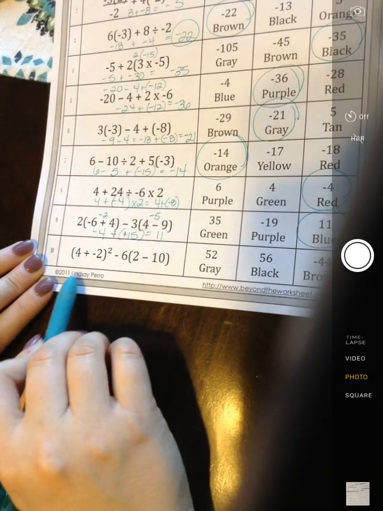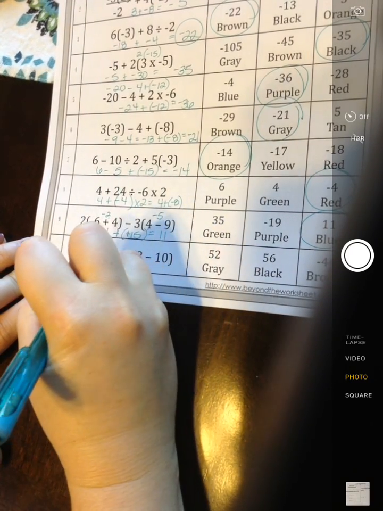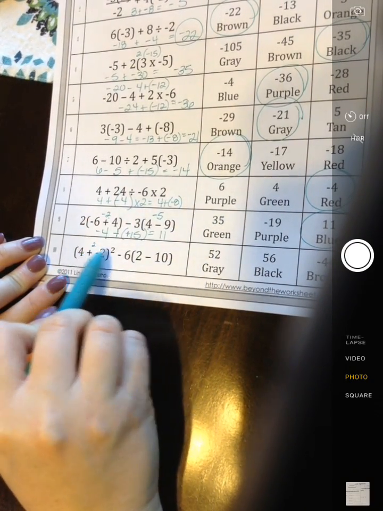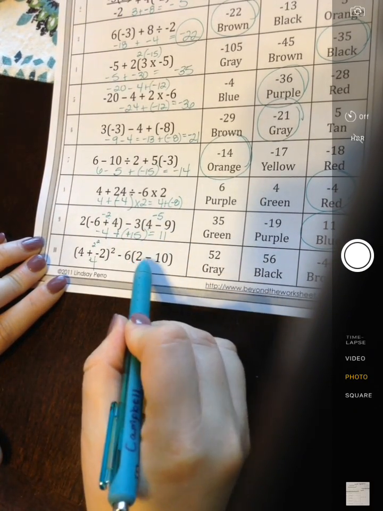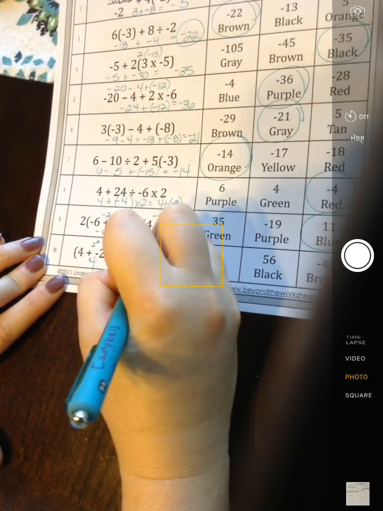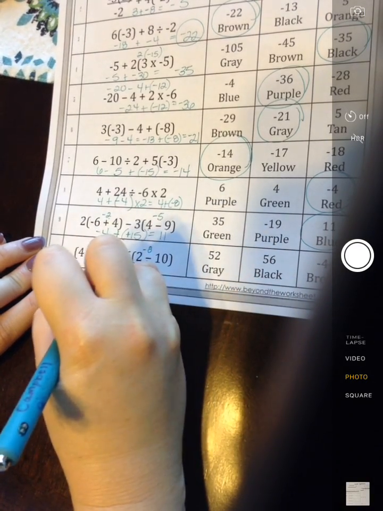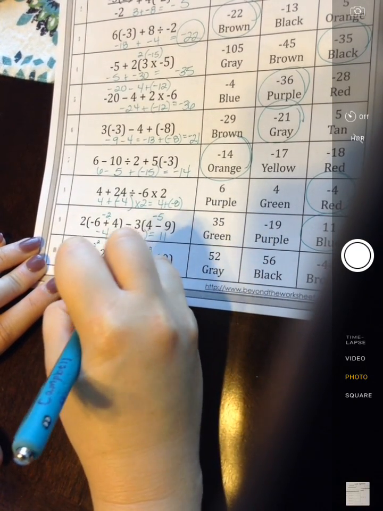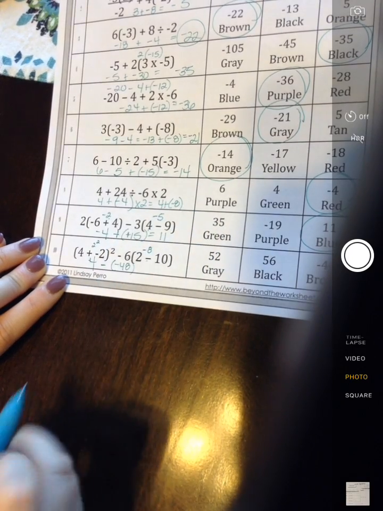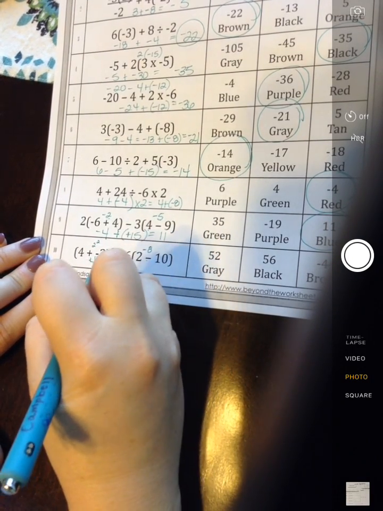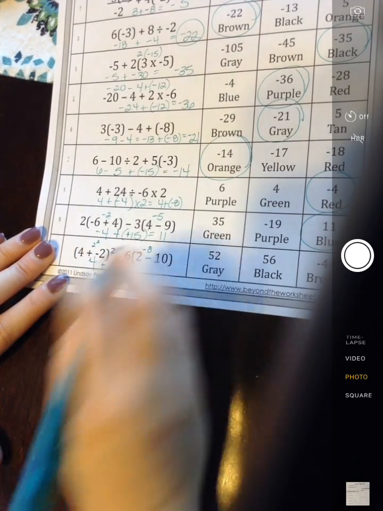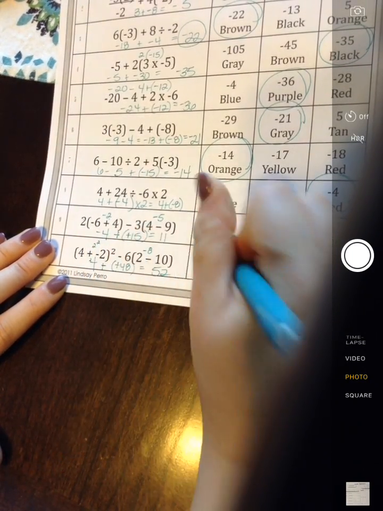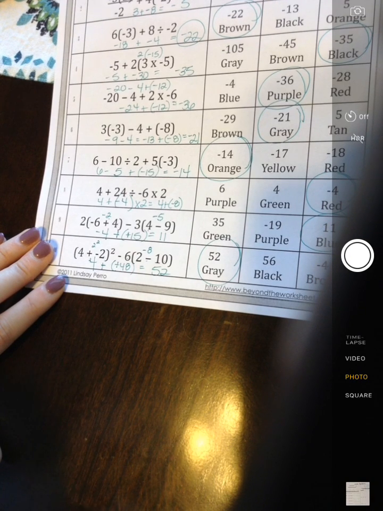Last one. 4 plus negative 2 is 2. 2 to the second power is 4. 2 minus 10 gives me negative 8. Negative 8 times 6 gives me a negative 48. When you have subtraction, you change it to addition and change it to a positive. So 4 plus 48 is 52, which is gray.